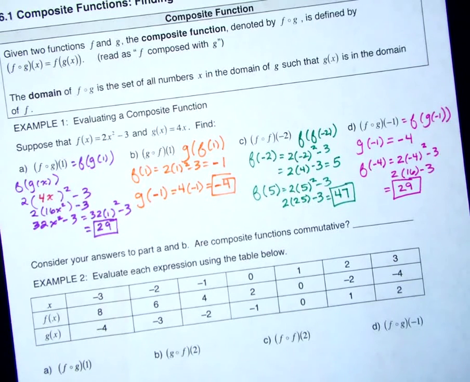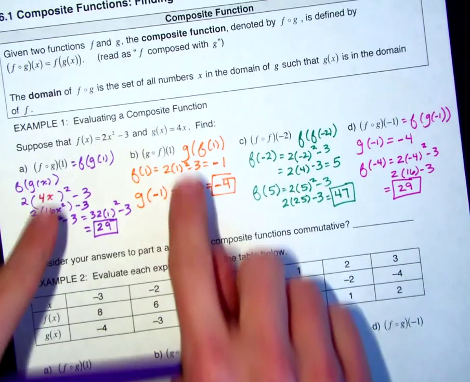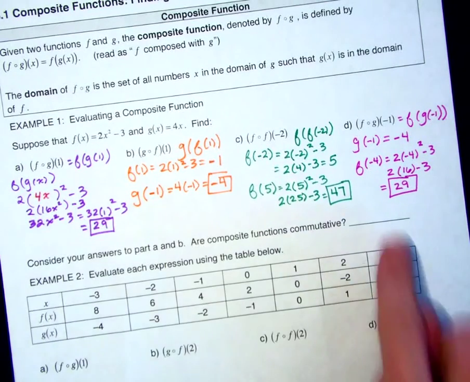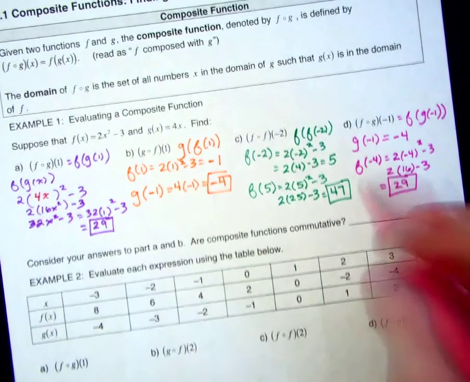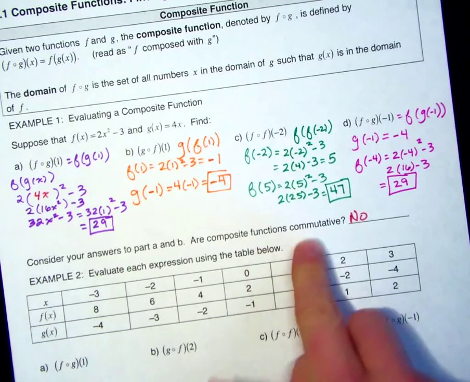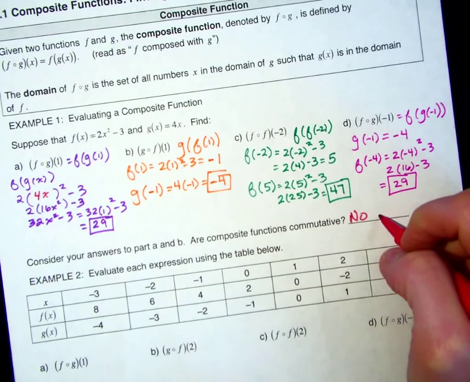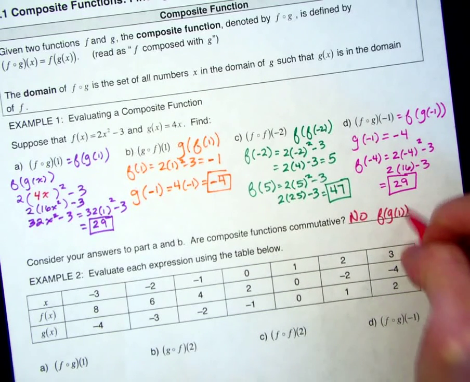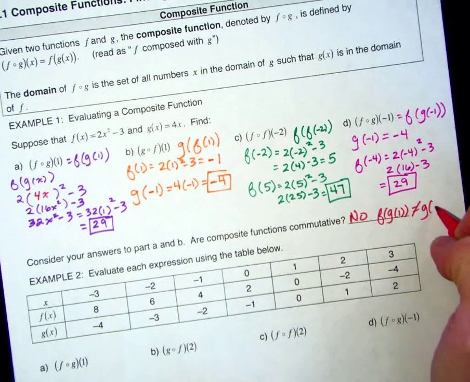Commutative means that if you switch it around, it's going to equal the same thing. So, for example, addition is commutative. 2 plus 3 equals 3 plus 2. They equal the same thing. But here, if we flip-flop, that's not the same thing. So for this one right here, we are going to say no. And then we can see that f of g of 1 is not equal to g of f of 1.